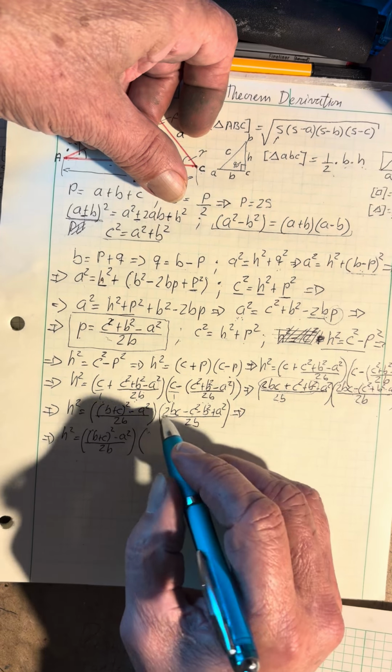So when we do that, we get a plus b minus c and the last parenthesis will be a minus b minus c parentheses.